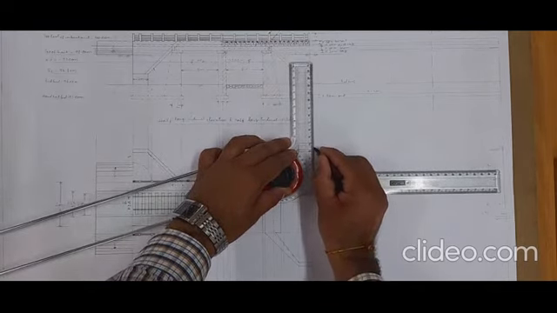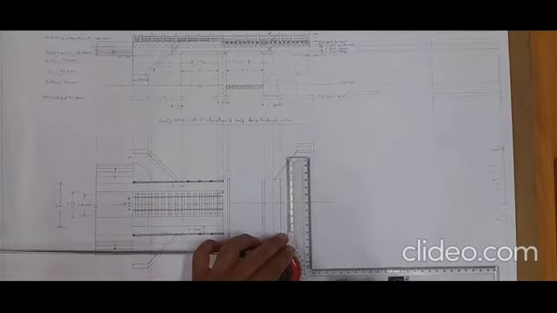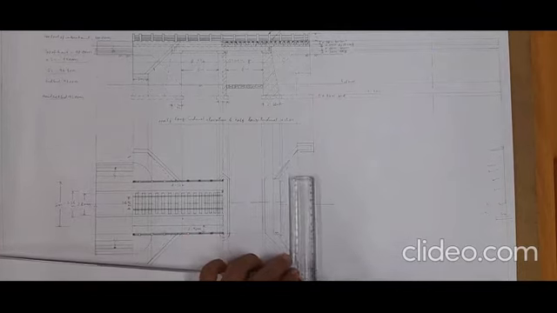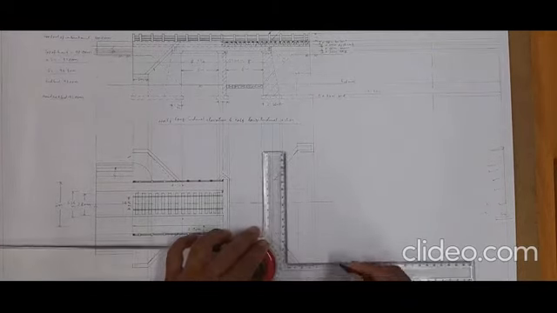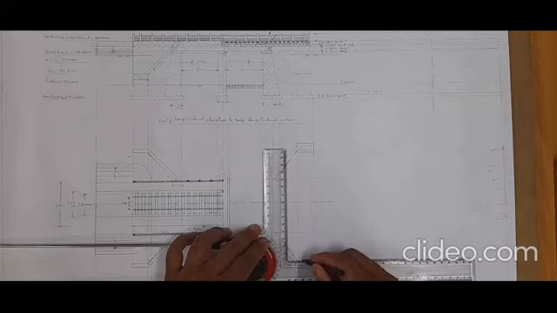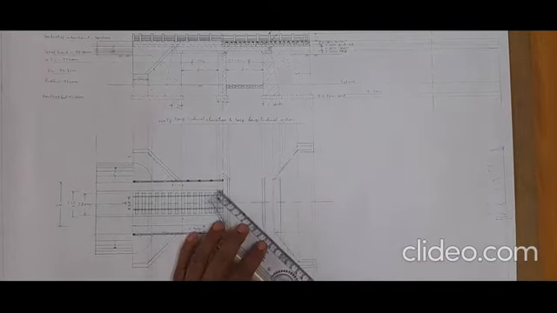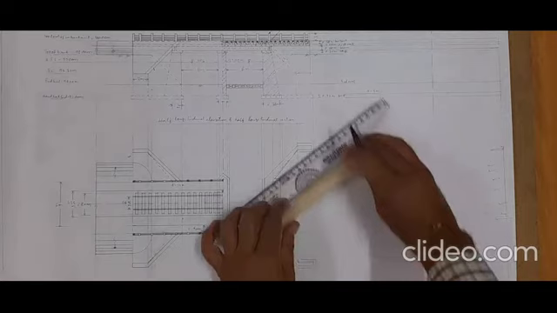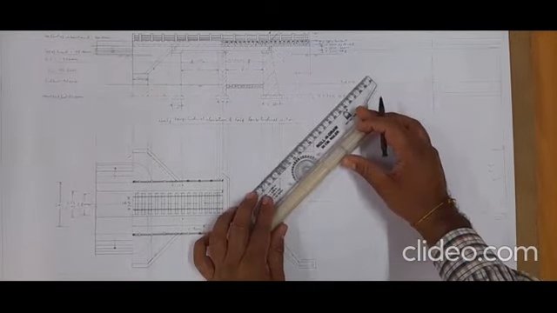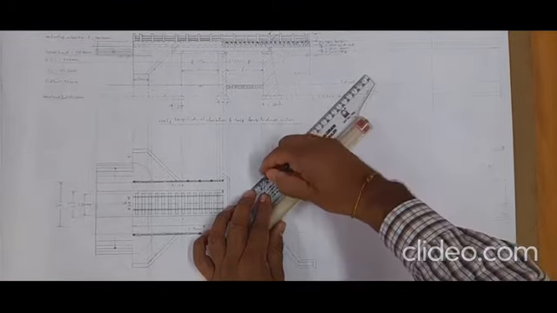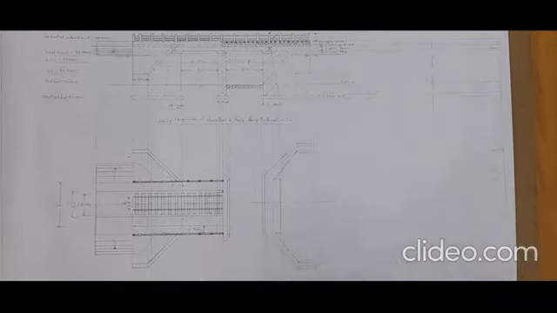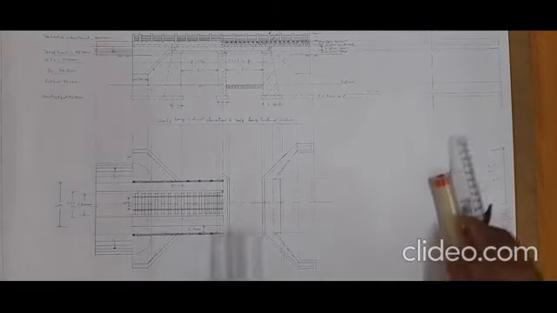This is the concrete offset. Single concrete offsets can be shown.